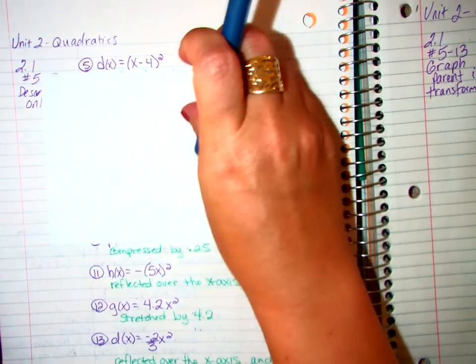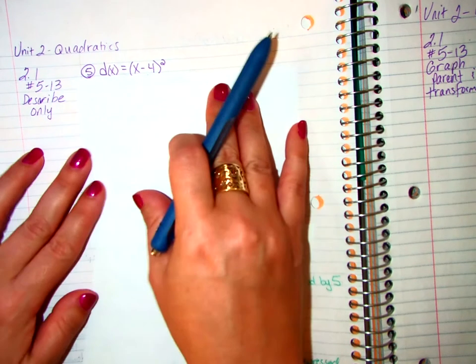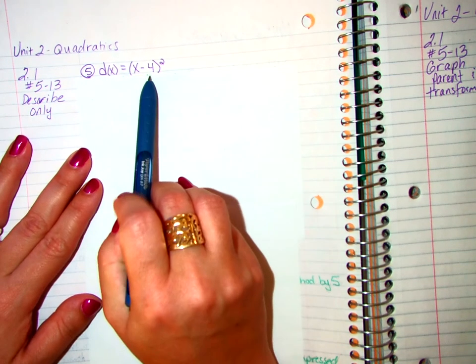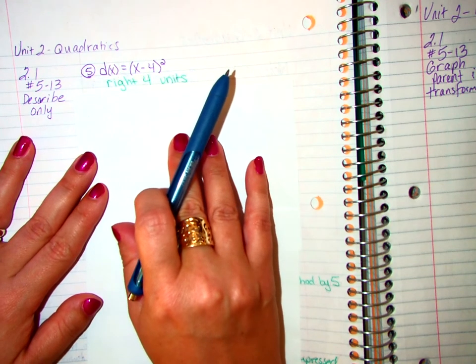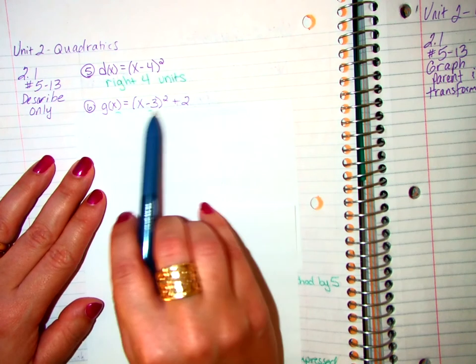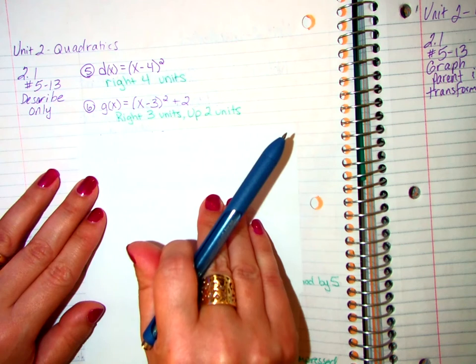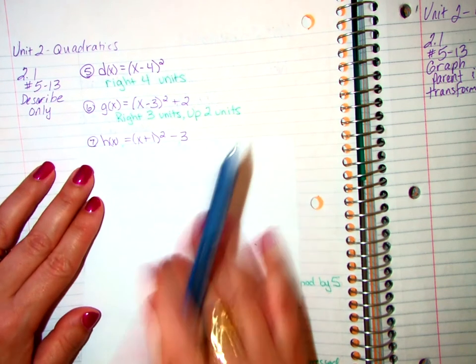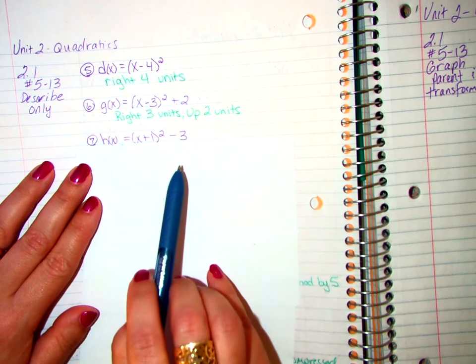I want you guys to keep your notes in front of you for now to make sure that we understand what we're doing. So when we look at number 5, with your notes of what we just reviewed, this is an h, and I know x lies, so I moved right 4 units. This one, I have an h and a k. X lies, so I move right 3 and up 2. This one, it's a positive 1, so I'm going to go left 1 and down 3.